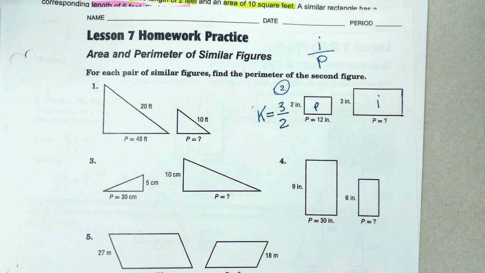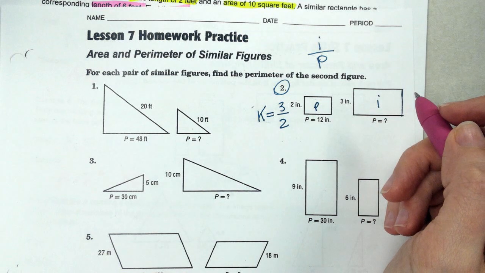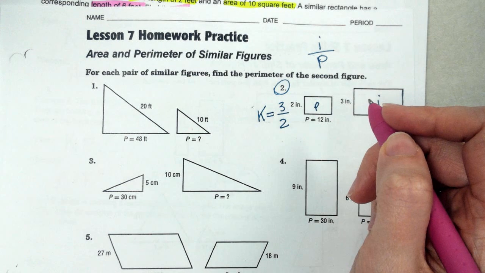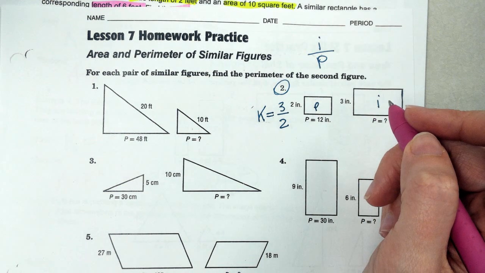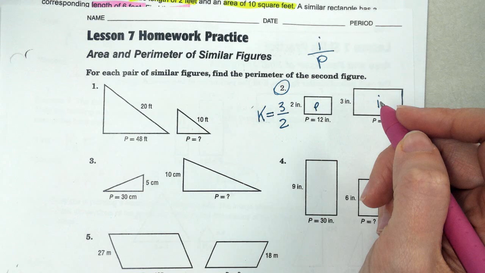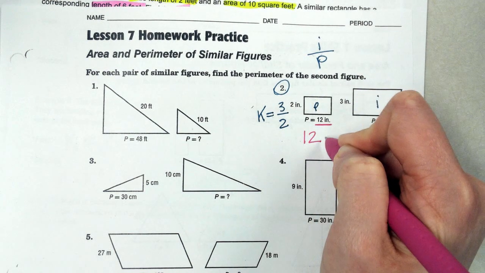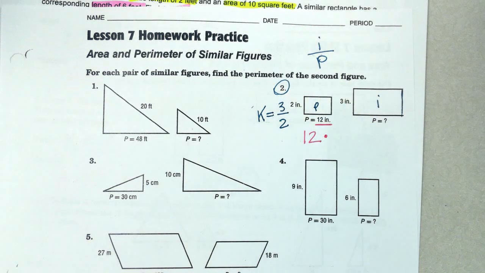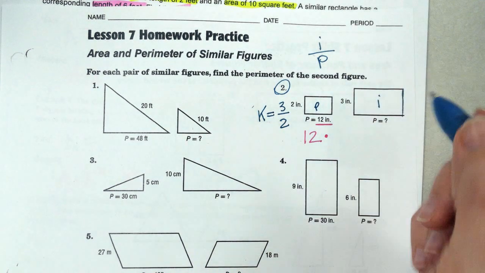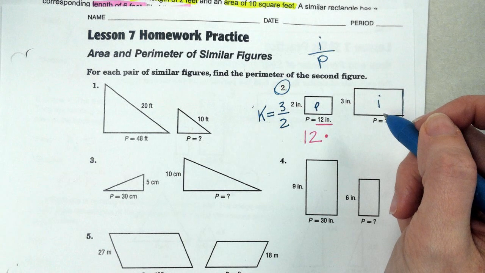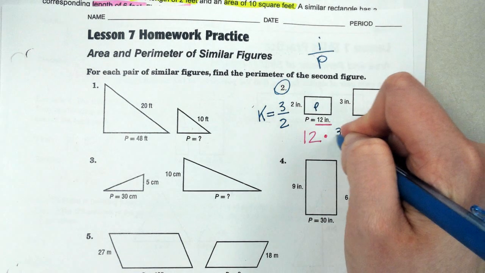On this one, Katrina, are we talking about perimeter or area? Okay, you said both answers. I want to know which one. Perimeter. So our perimeter here was 12. So I'm going to take 12. And since we're talking about perimeter, Mackenzie, is that multiplied by the scale factor or scale factor squared? Scale factor. Just the scale factor.